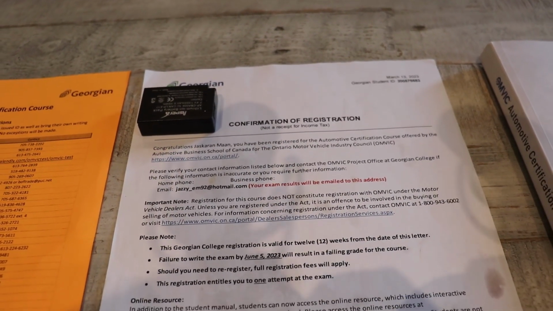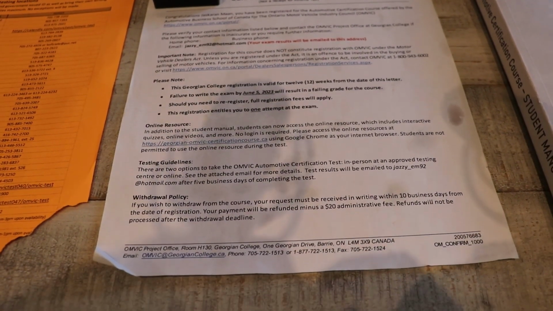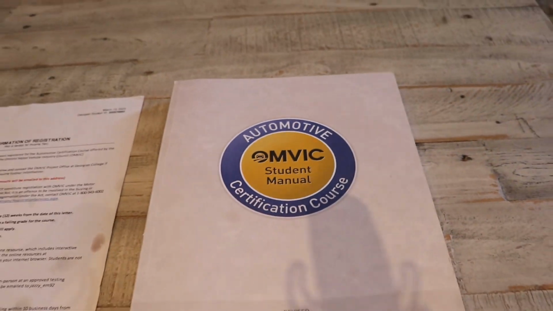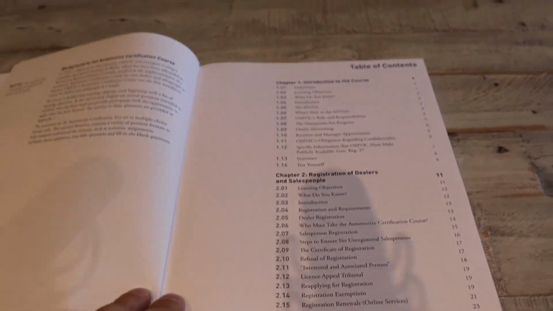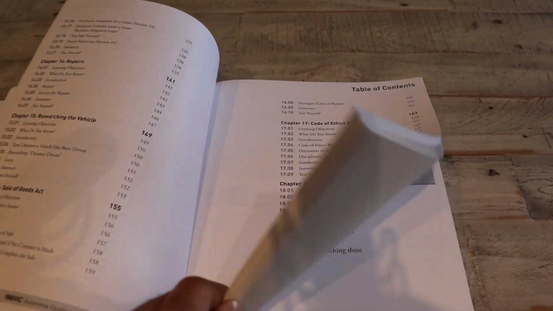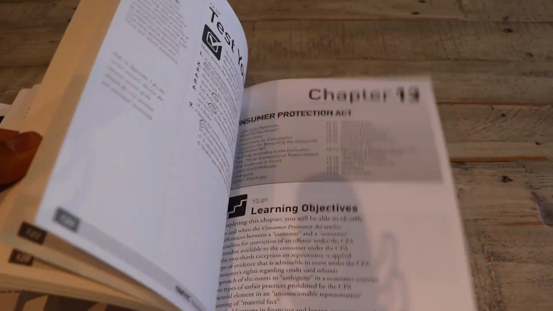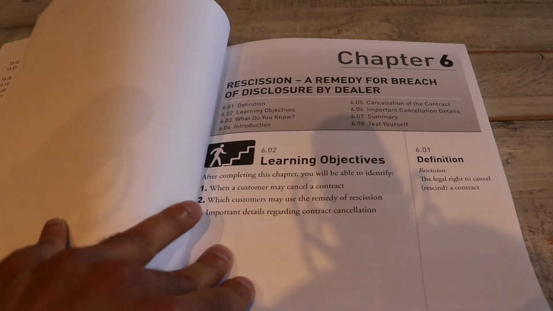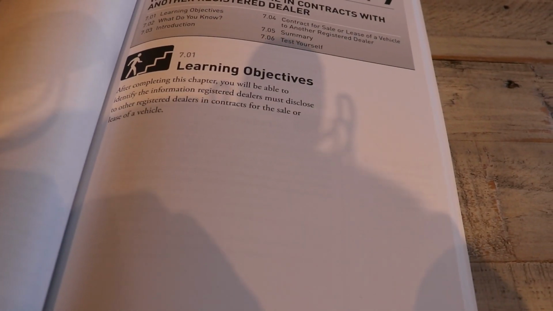And this is just a confirmation of registration for the course. And then the third thing you receive is obviously the student manual. So this book is what you have to study from. This includes everything, all the chapters, all the questions. So let's just take one chapter for example. Let's say chapter 6. I think that's the smallest one as well.